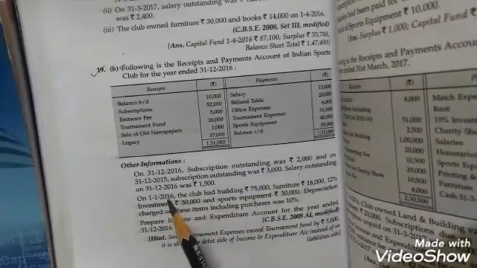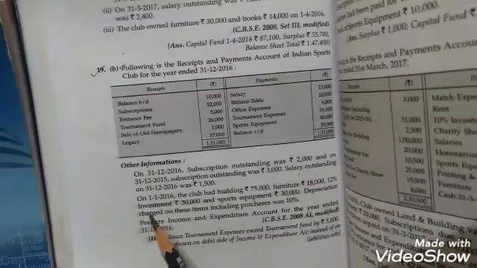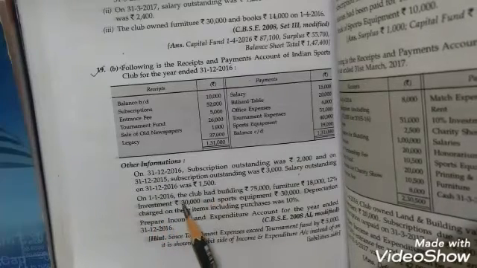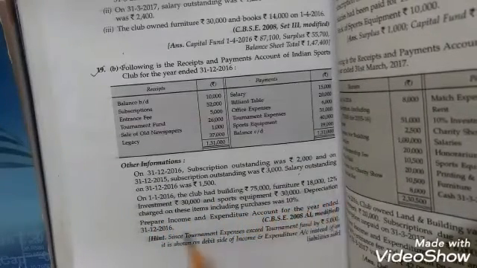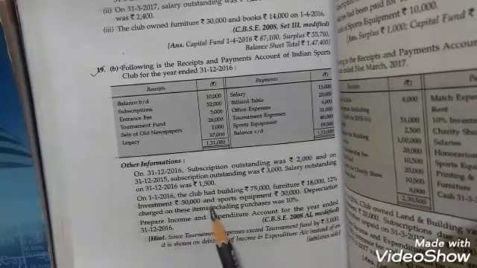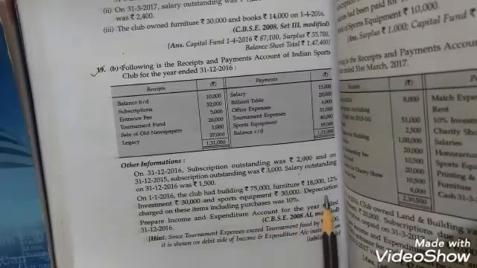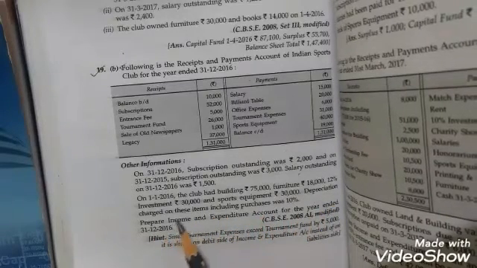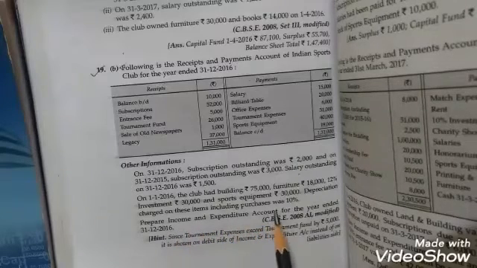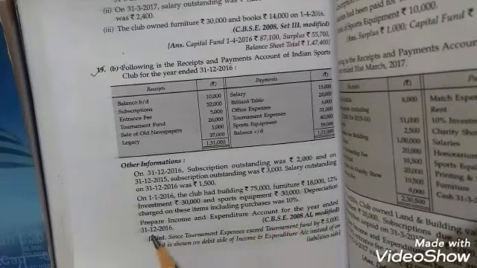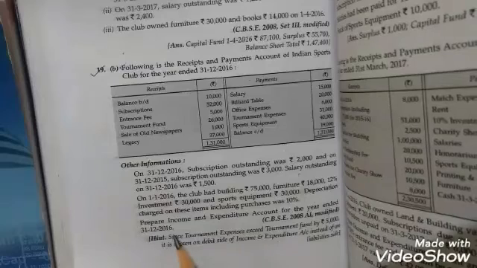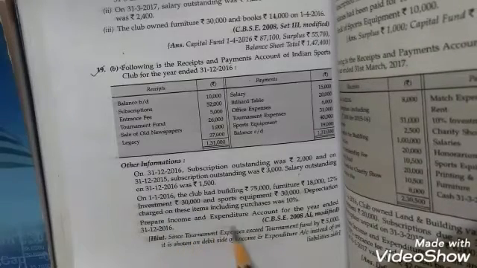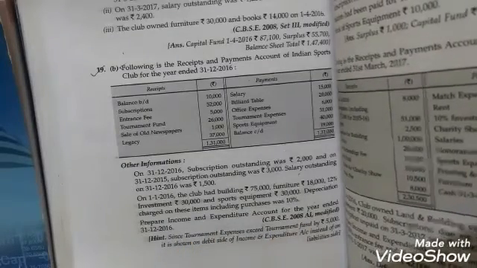1/1/2016, or you may say 31st of December 2015, the club had building 75,000, furniture 18,000, 12% investments 30,000, and sports equipment 30,000. Depreciation charged on these items including purchases was 10%. Prepare income and expenditure account for the year ended 31/12/2016. But here I am also preparing the balance sheet.